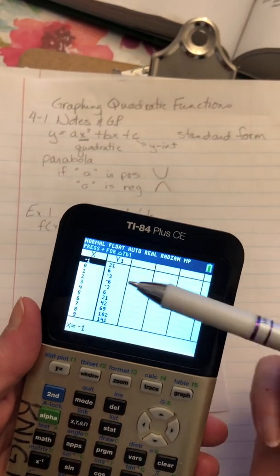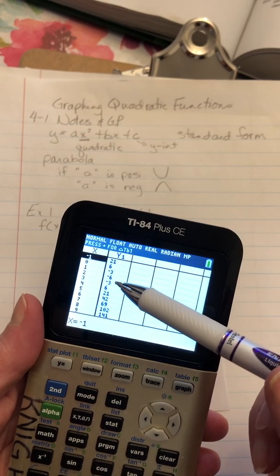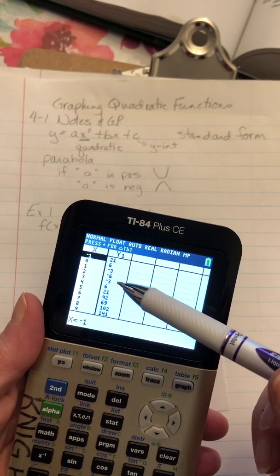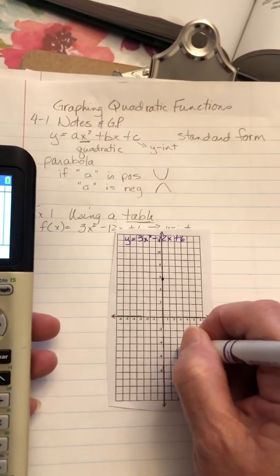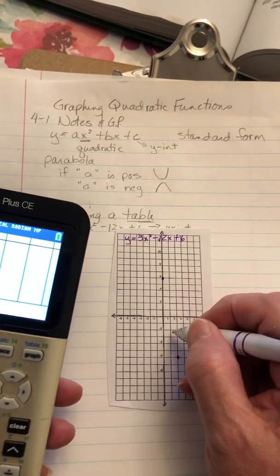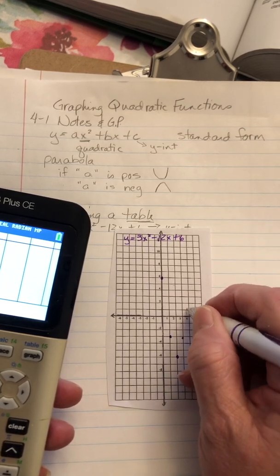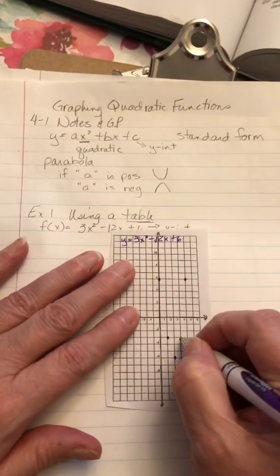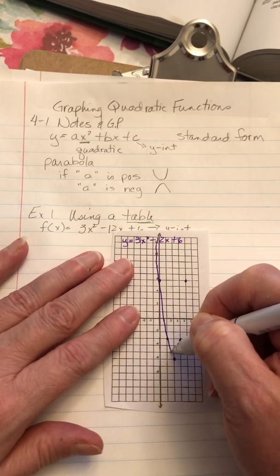All right, well, what I really want to look at is my y column. 21, 6, negative 3, negative 6, negative 3. Negative 6 is where it turns and changes direction. So that's my vertex, 2, negative 6. So I'm going to mark that, 2, negative 6. And I'm going to put another one in there, 1, negative 3. And then I just do my mirror images. Okay, and that's going to give me a good parabola. A tall, skinny one.